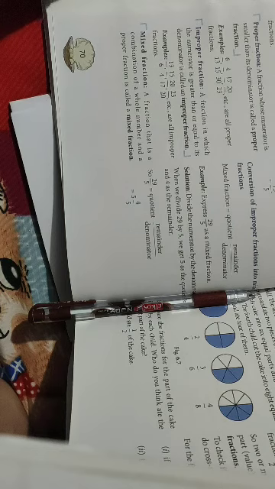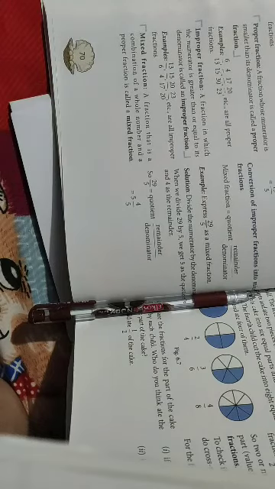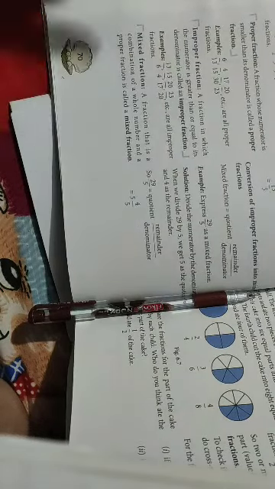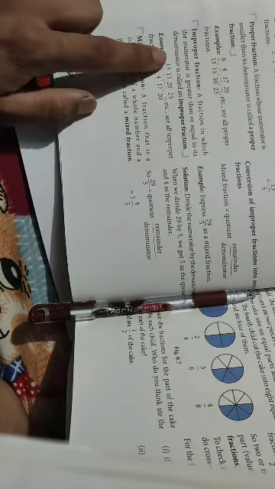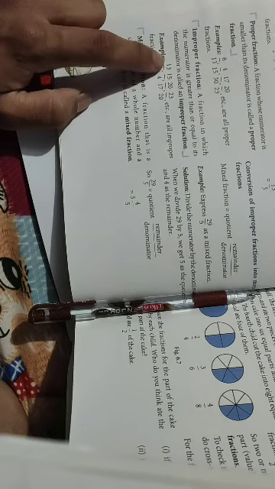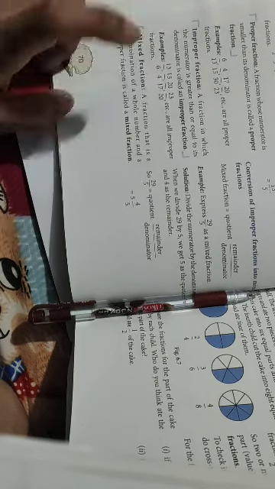So in an improper fraction, the denominator should be less than the numerator. That means the upper one, that is the numerator, should be greater. See here in the example 13 by 6. 13 is the numerator, 6 is the denominator. So 13 is greater than 6, right? So that is why it is an improper fraction.